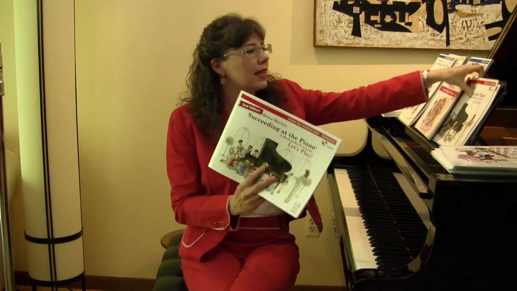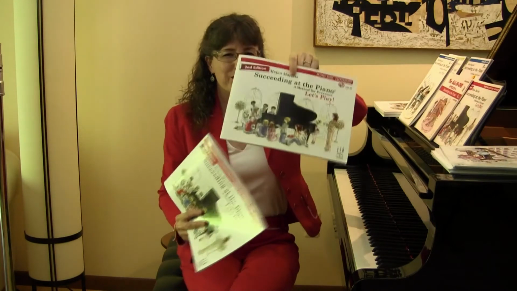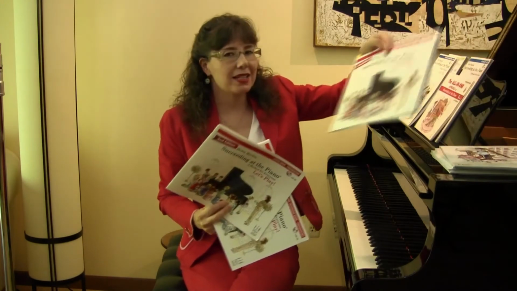So here we have Succeeding at the Piano, the why and the how. Now we're going to cover concepts numbers 5 through 7. So this is theory, ear training, and composition activities. These skills are all found in the Succeeding at the Piano theory and activity books. So that is the third book of the trio of books. You have the lesson and technique book, the recital book, and then the theory and activity book.